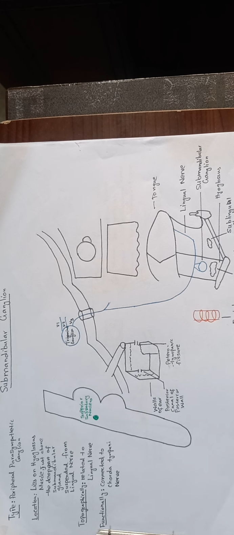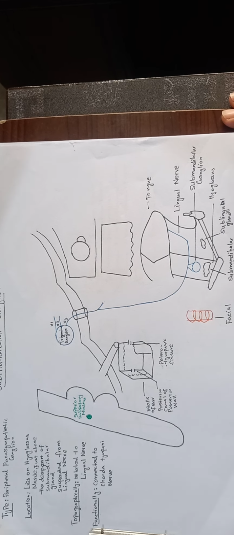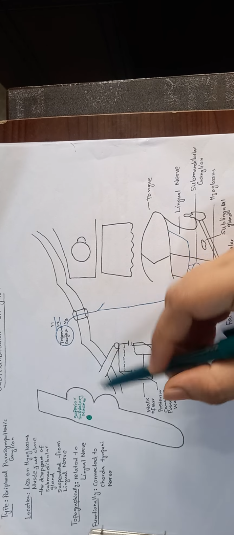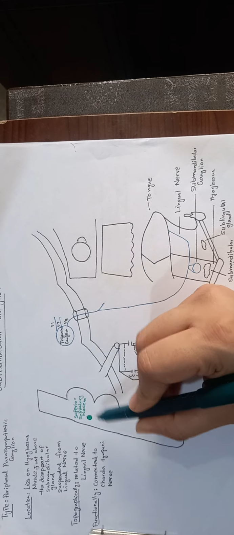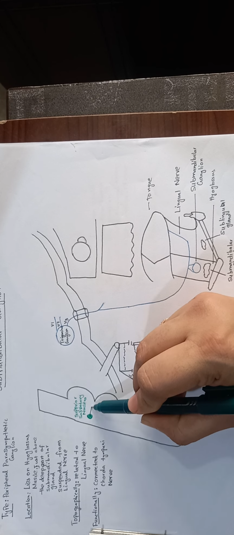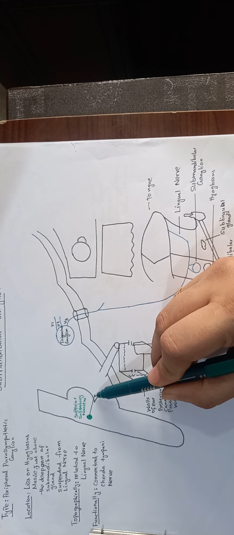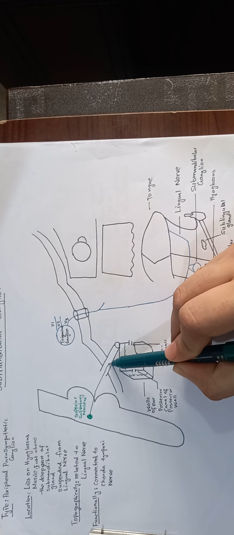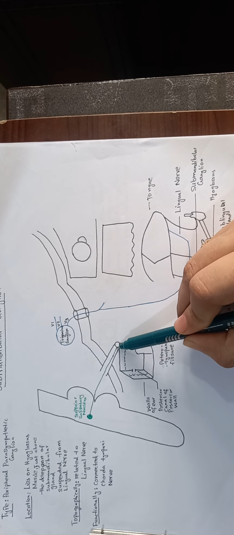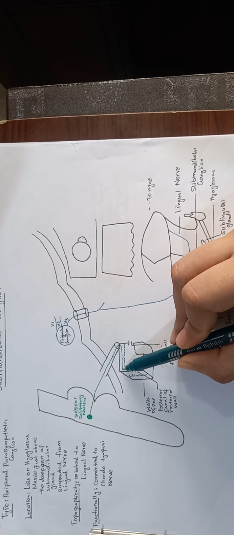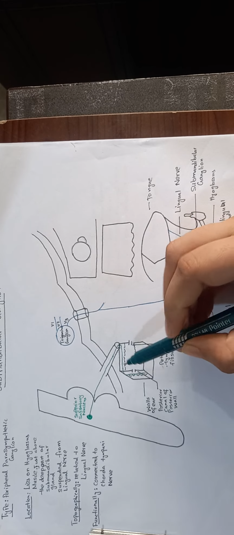Now, it has three roots: parasympathetic root, sympathetic root, and sensory root. Now, the parasympathetic root arises from the superior salivatory nucleus, and then it passes with the nervus intermedius, as a part of the nervus intermedius, then with the facial nerve, and passes through the facial canal, its horizontal part, its vertical part.